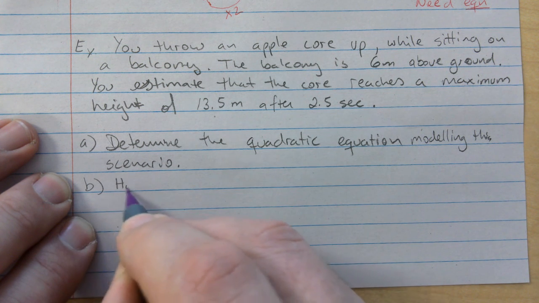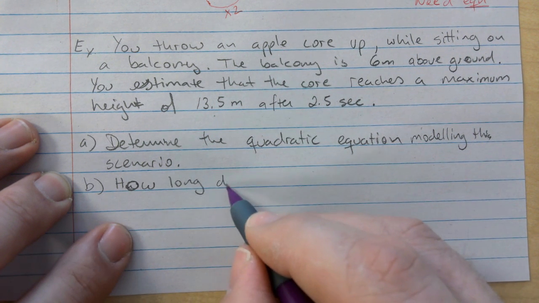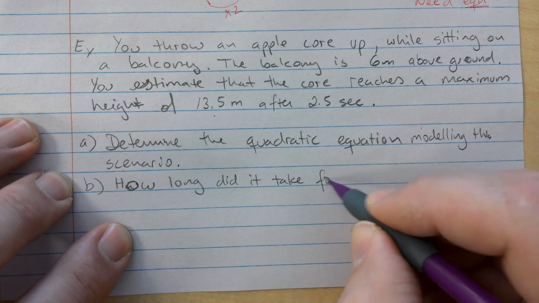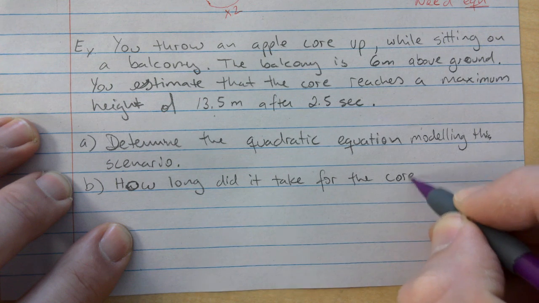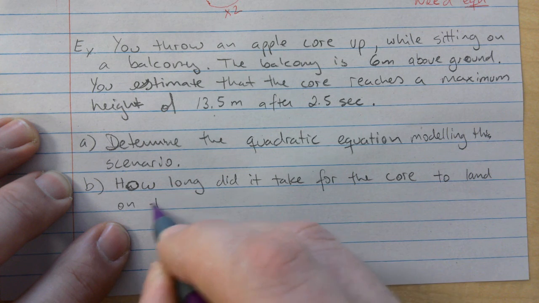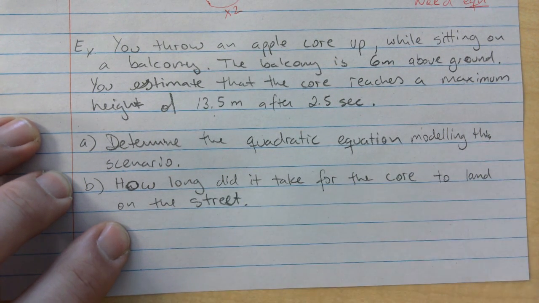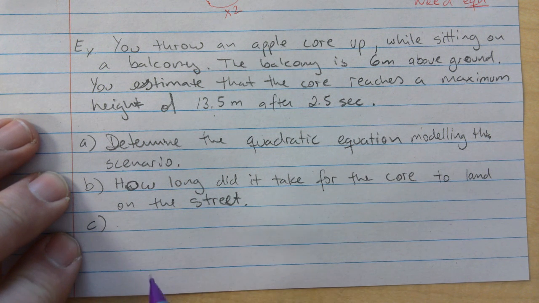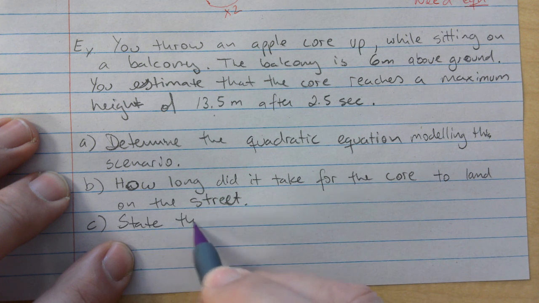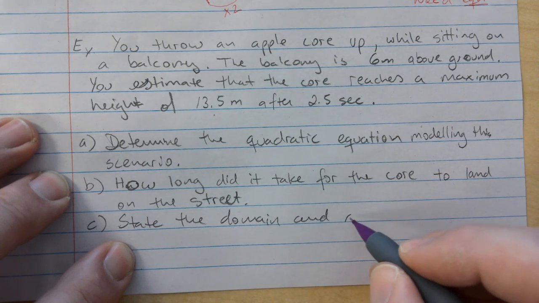B, how long did it take for the core to land on the street? I'm not suggesting you do this, okay? I just thought it would be interesting to do this. State the domain and range.